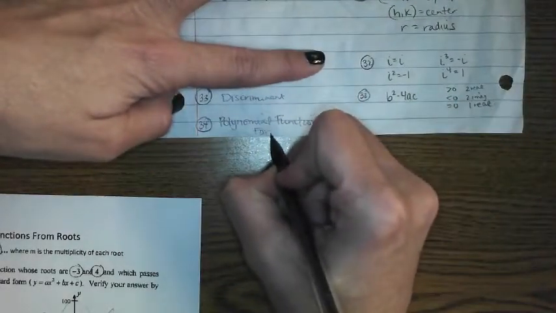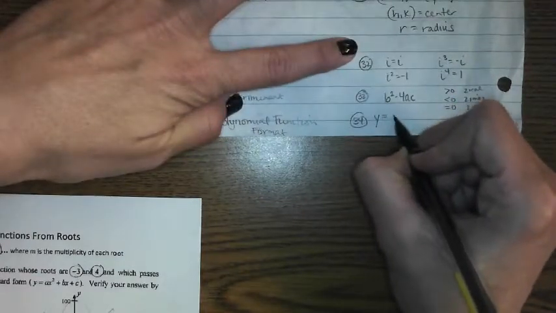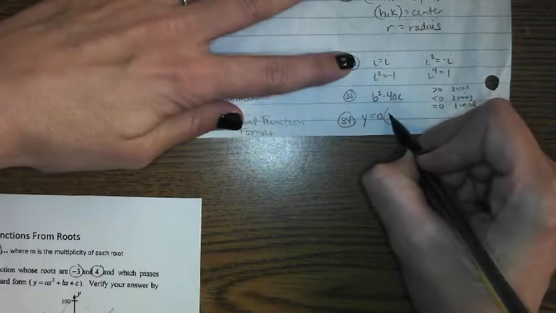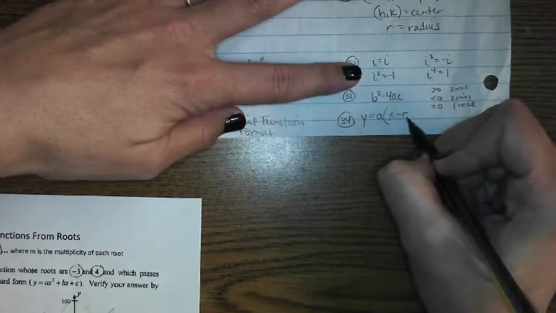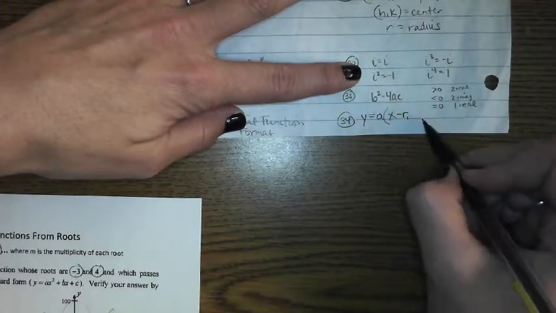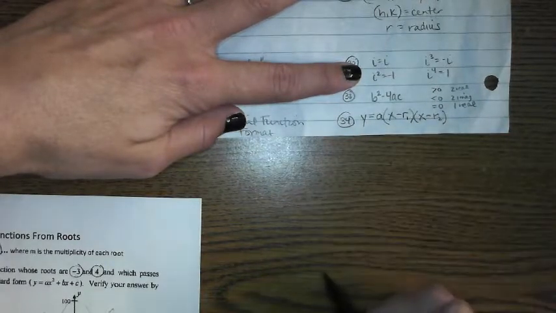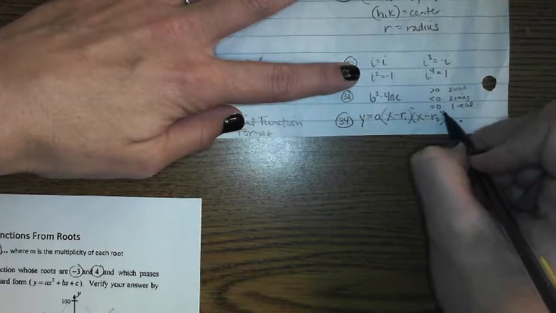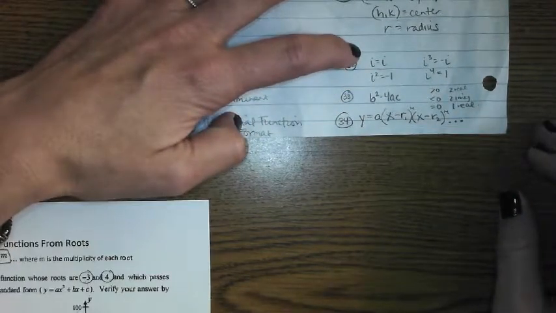Polynomial function format. And on the back, you need to write y equals a. And then you don't need to write the word root. We can use like r. So x minus, and I'm going to use a subscript of 1. So that's x minus the first root, x minus the second root, so r sub 2, and then dot, dot, dot. But a little m exponent on each of those sets of parentheses for the multiplicity.